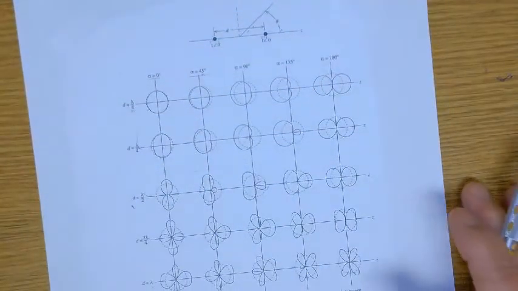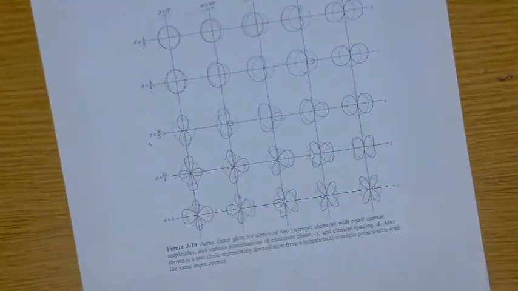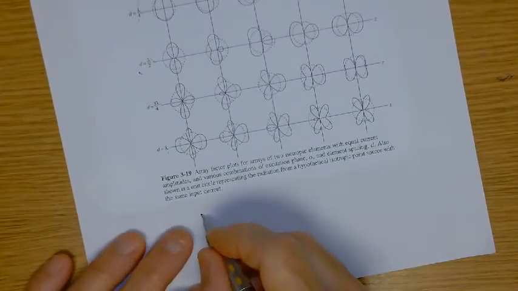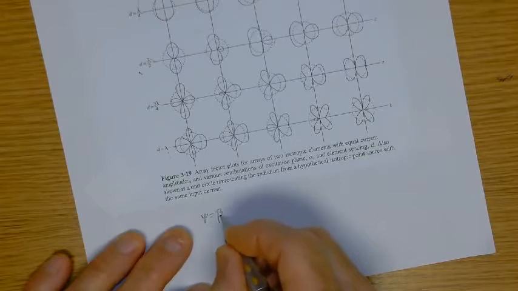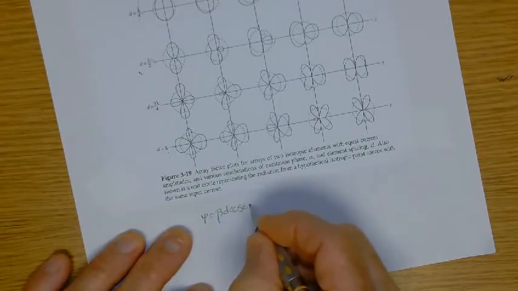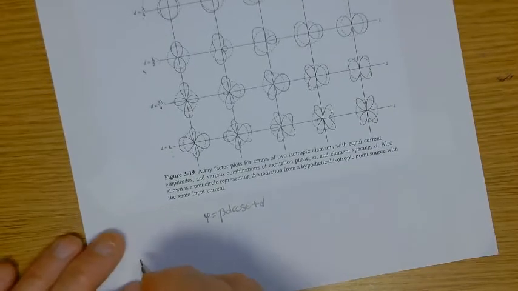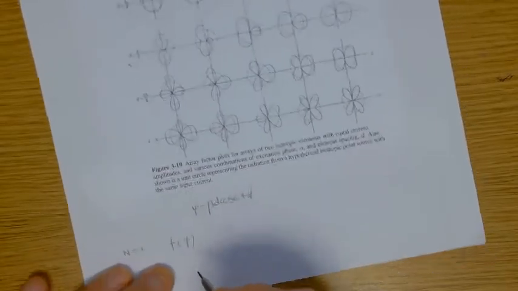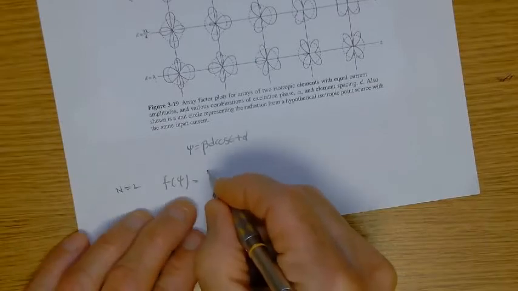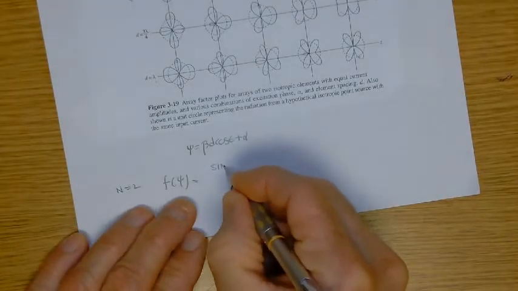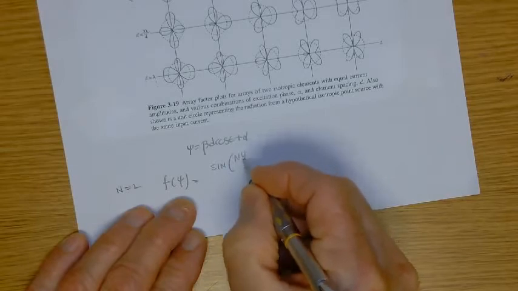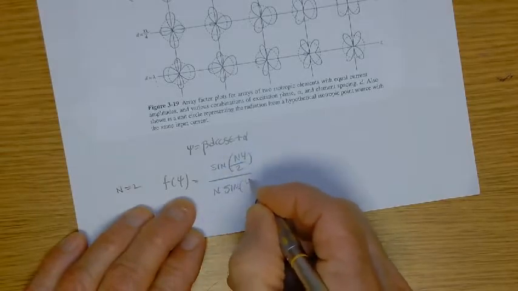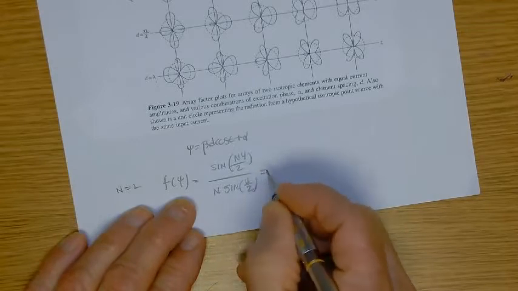Back. Right. So once again, let's look at this. Psi is beta d cosine theta plus alpha. For n equals 2, f of psi is sine of n psi over 2 divided by n sine psi over 2.